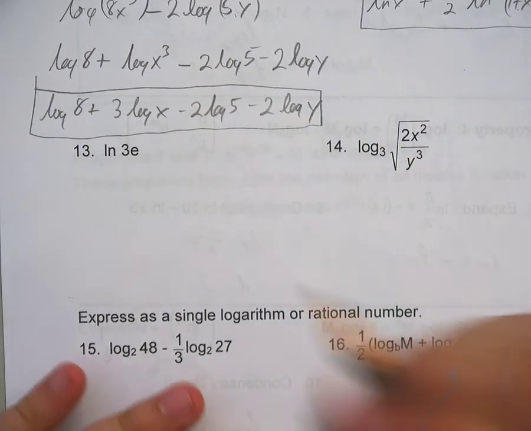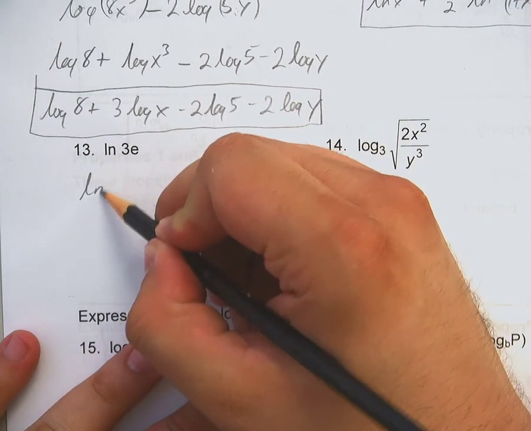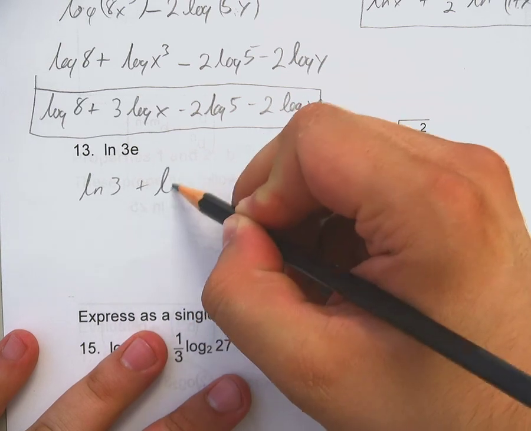Number 13, the natural log of 3e is the natural log of 3 plus the natural log of e.